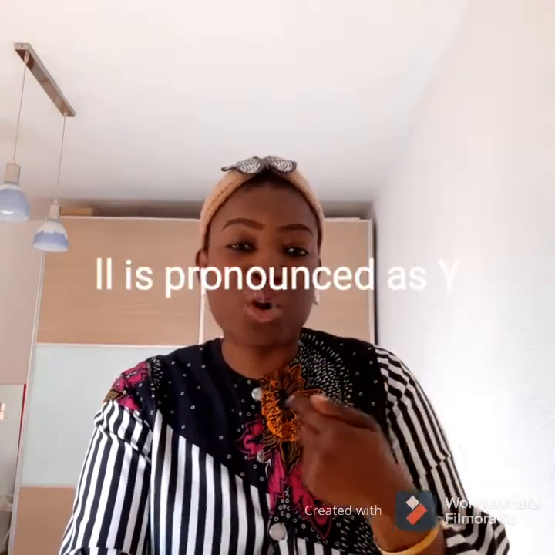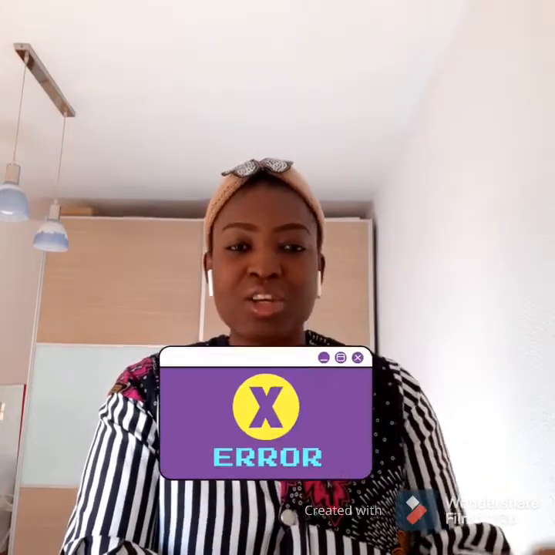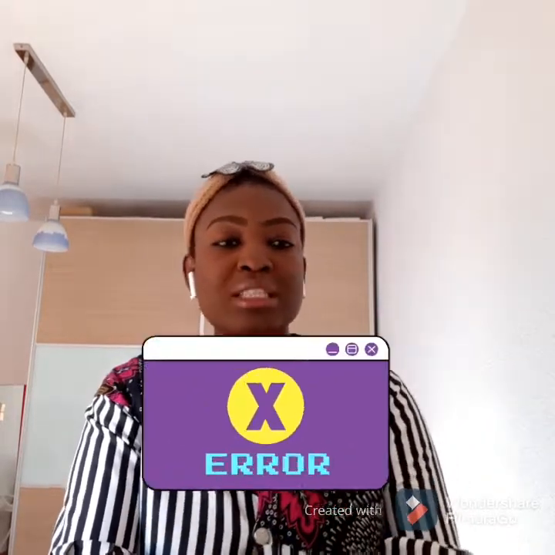That llama is pronounced with a Y sound, as the English letter Y, instead of L. So when you see it written down, Llama, you will think it's "llama" as against "Yama". And by the way, you're already pronouncing it wrongly. So when you know that these words are spelled differently from the way they are pronounced, you get to know how to pronounce them appropriately.